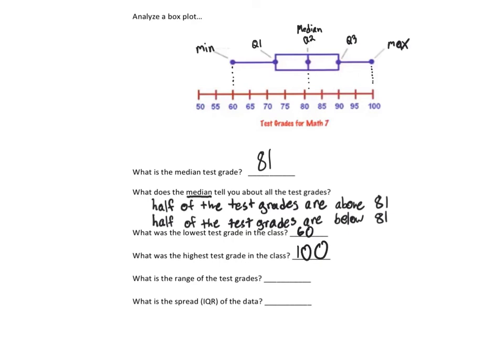And the next to last one is, what is the range of the test grades? The range is talking about the entire test grades, not just the little box. Okay? It's not just the box. The range is the max minus the min. So let's write that over here. Max minus min. So when we do that, we do 100 minus 60, and that gives us 40.